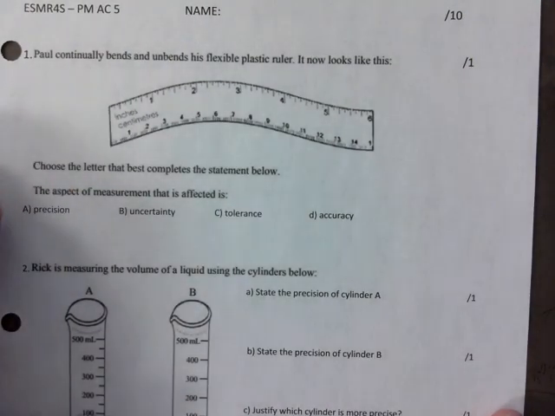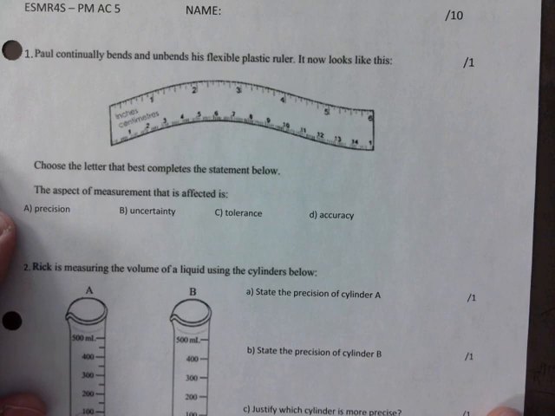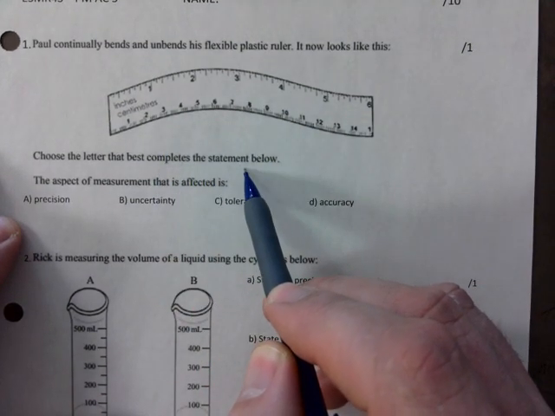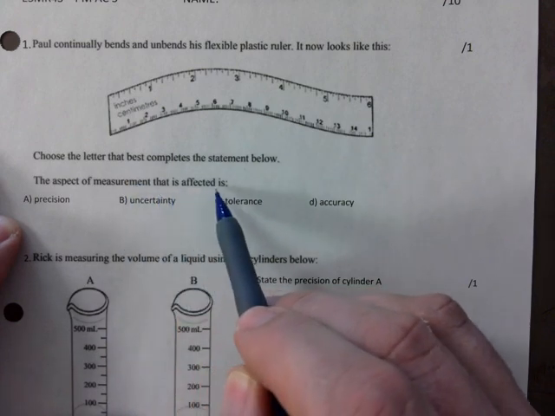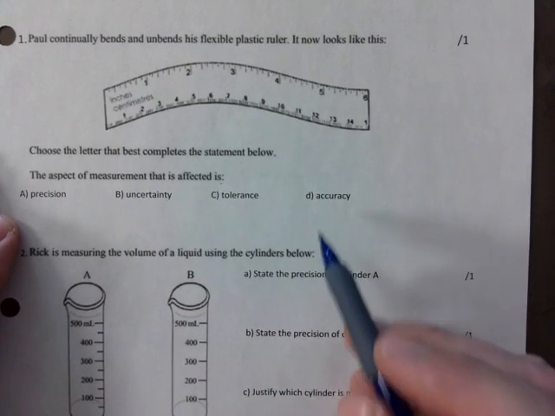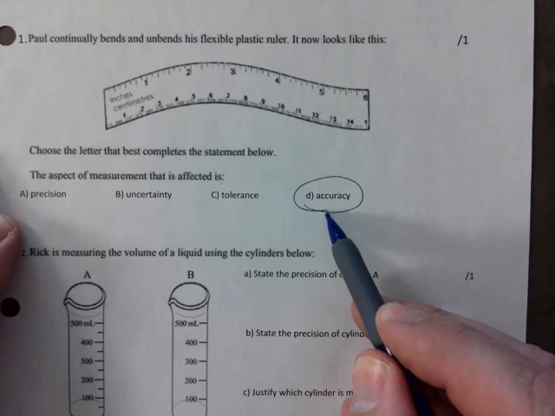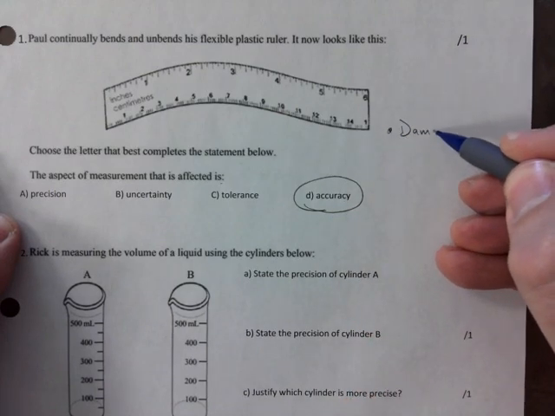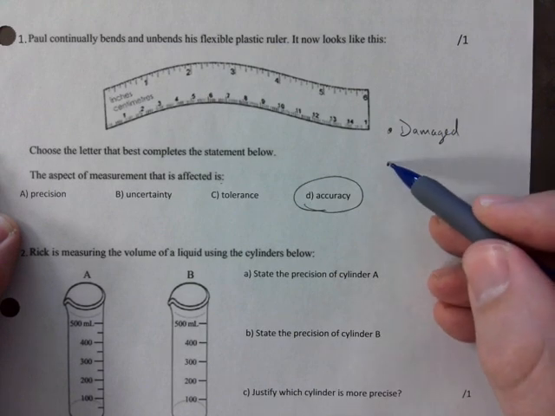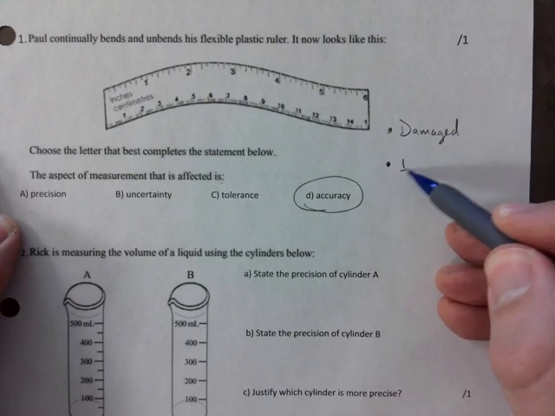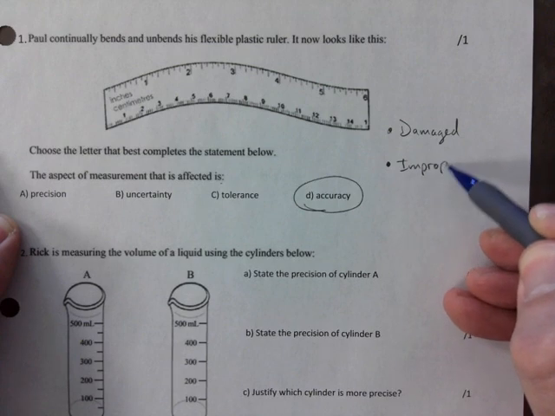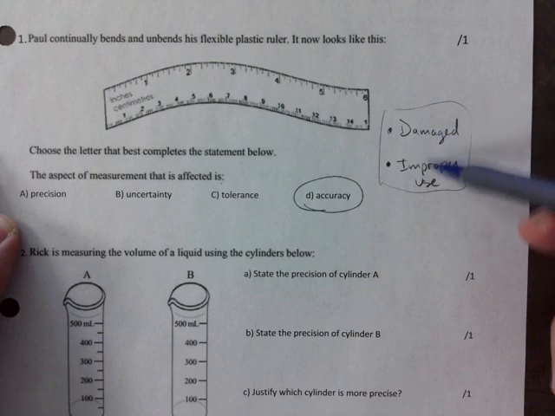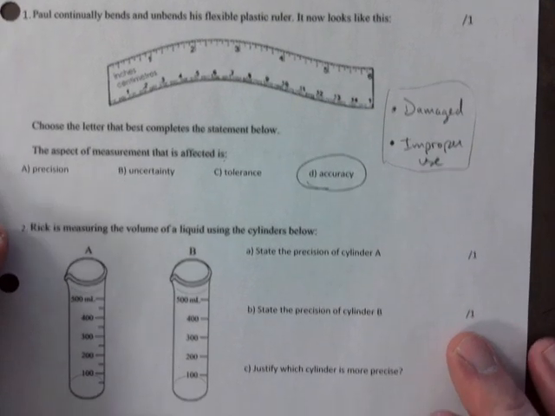Paul continually bends and unbends his flexible plastic ruler. It looks like this. Choose a letter that best completes the statement. The aspect of measuring that is affected in this case would be accuracy, because the things that can affect it are damage or improper use. So one of these two is happening here, so it would be accuracy.